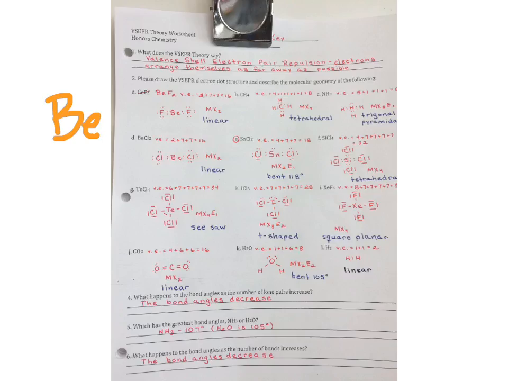So it is 1, 2, right? Now your F's are, F is in group 17, has 7. So 1, 2, 3, 4, 5, 6, 7. Not that hard, so do the same thing to this side.